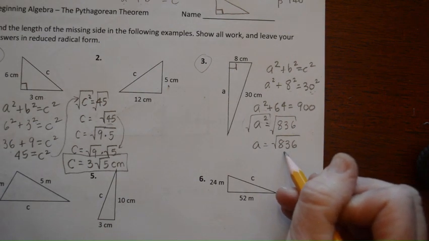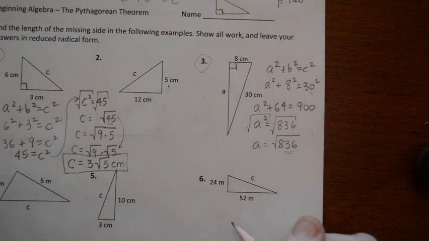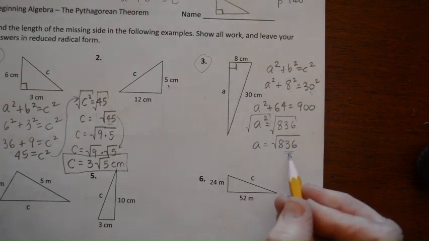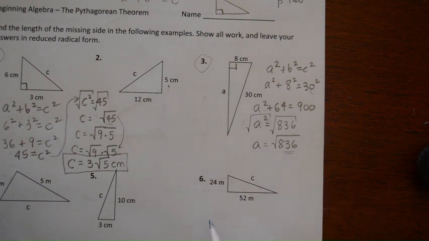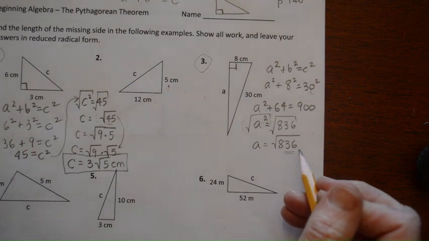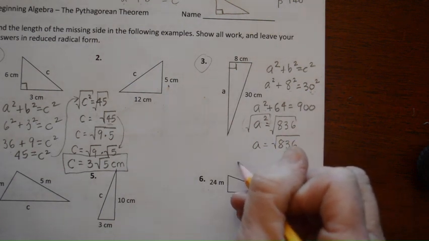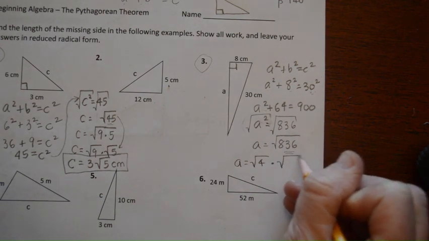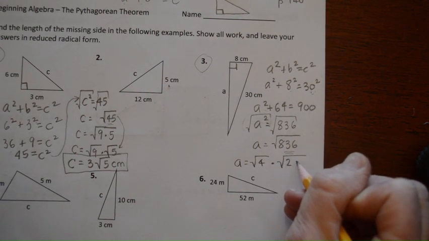Using our divisibility rules, I can see that 4 goes into that. Because one of the divisibility rules for 4 is that the last 2 digits are divisible by 4, and 36 is. So let's just take that out. So we end up with a equals the square root of 4, and then the remaining thing is 209.